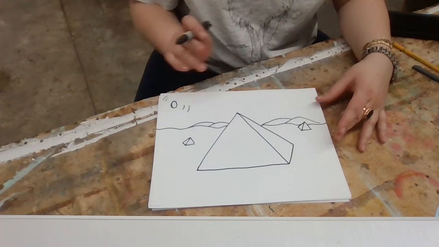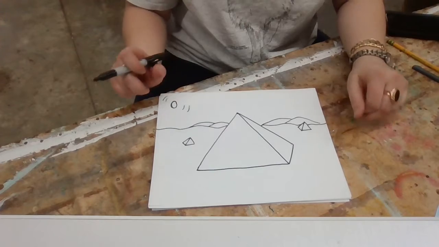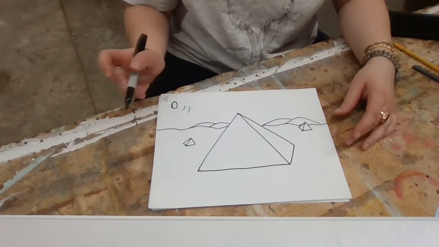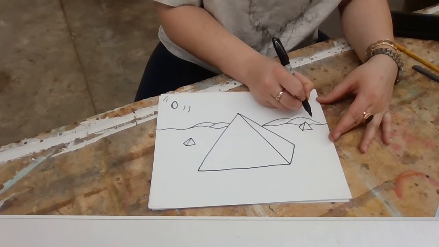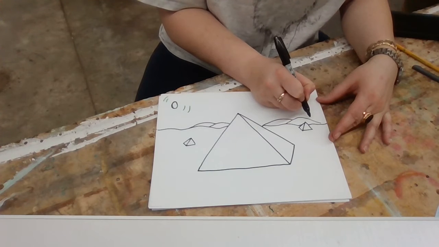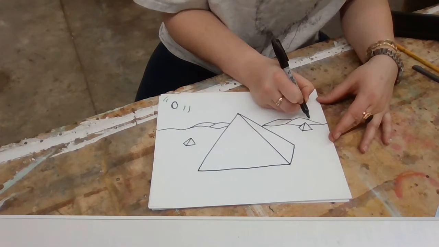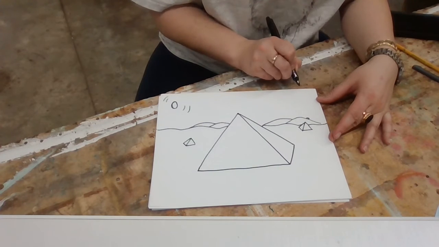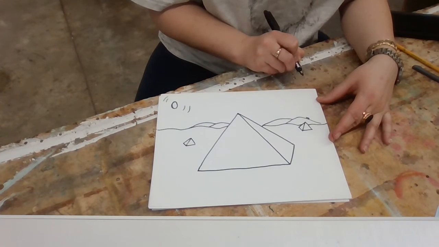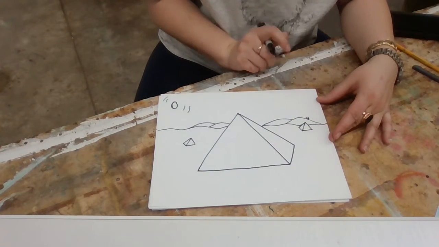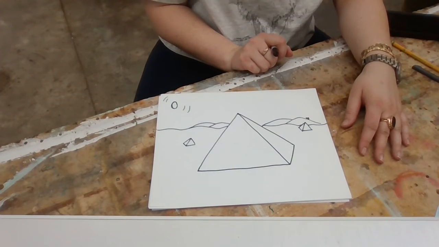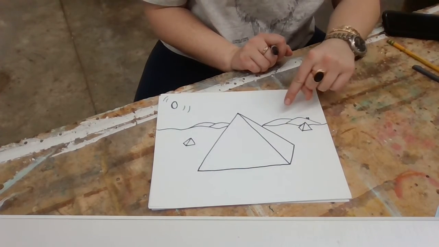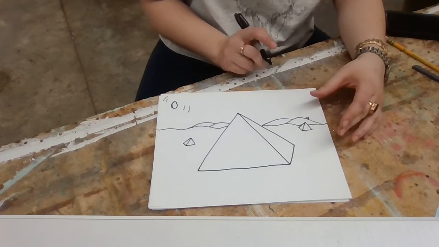Okay, so once you're finished with that, you can add more details if you choose. All right, in my picture, I'm going to add little tiny camels in the back. So I'm just going to do 2 little lines, an oval dot, a little dot, and then a dot for its hump on its back. Okay, so you could draw little animals in the back, little people.